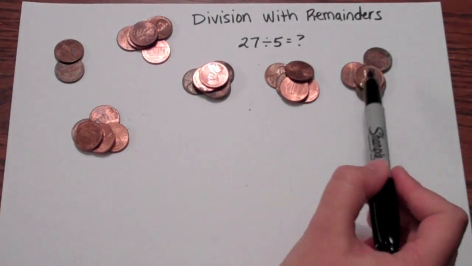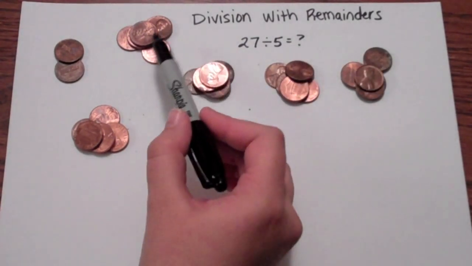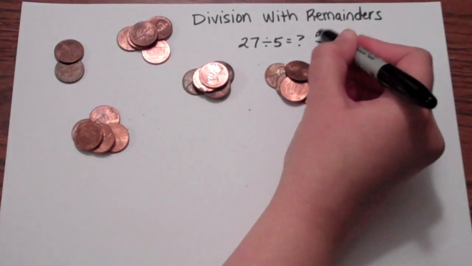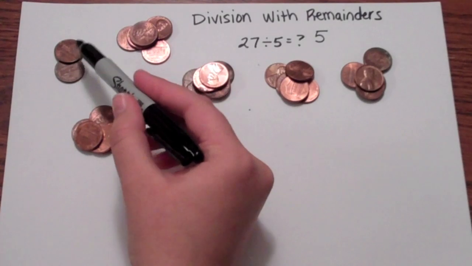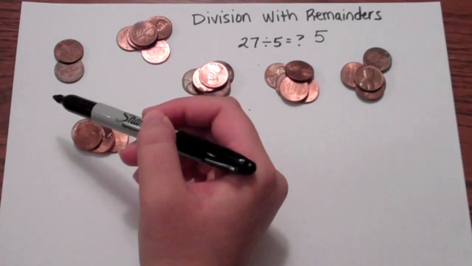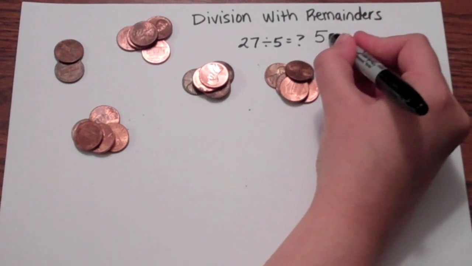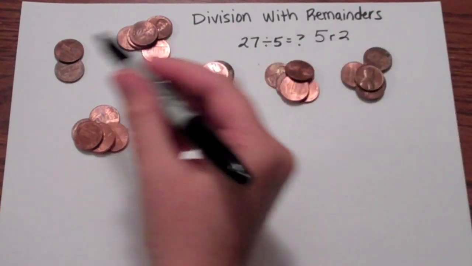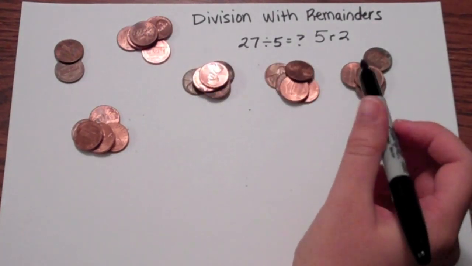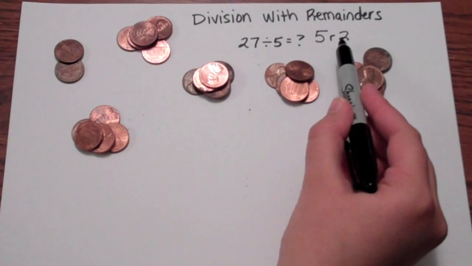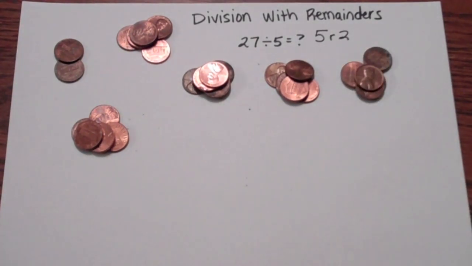So I can buy 1, 2, 3, 4, 5 pieces of gum, but then I have 2 pennies left over. We call those pennies remainders, and we write it like this: R2, remainder 2. We have 2 pennies left over. What that means is I can buy 5 pieces of gum and I will have 2 pennies left over.